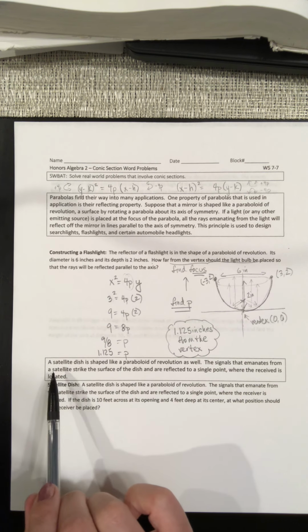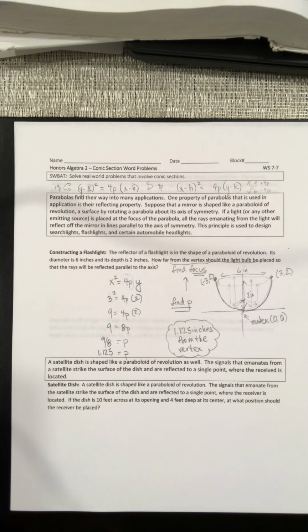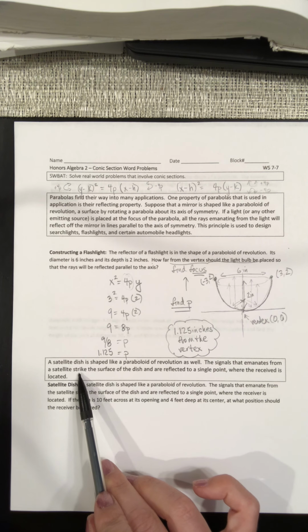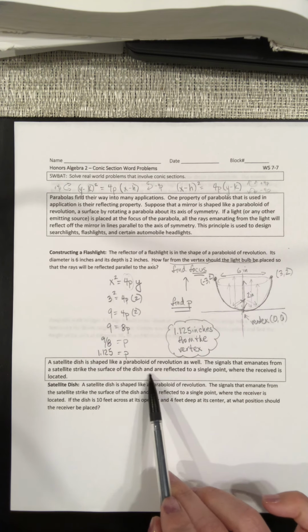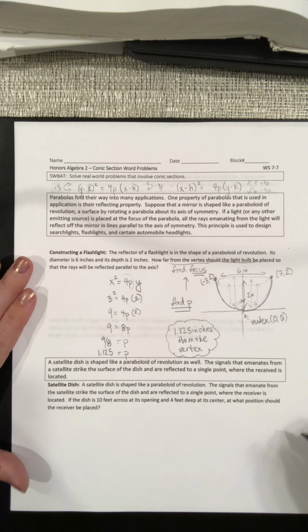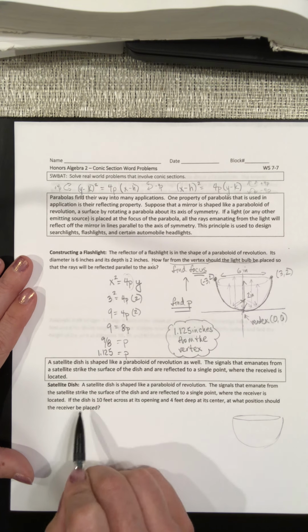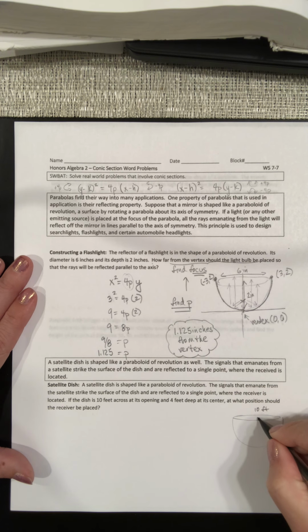So now if you take a look here, a satellite dish is shaped like a paraboloid of revolution as well. The signal emanates from a satellite, strikes the surface of the dish and is reflected to a single point. This dish is 10 feet across, and its depth from the center is 4 feet.